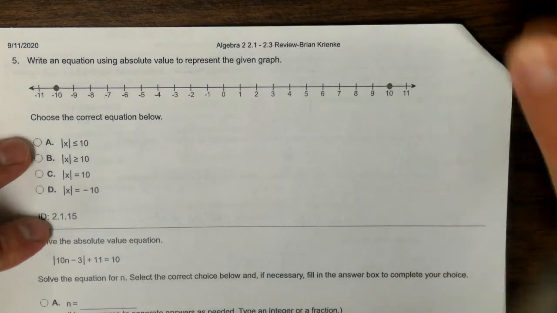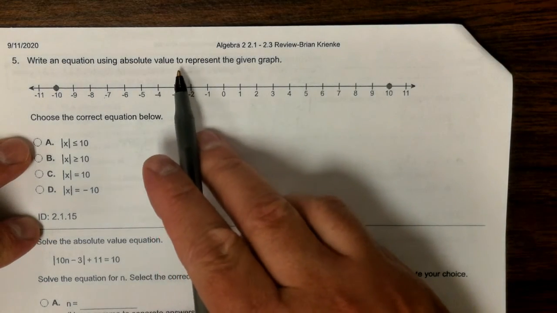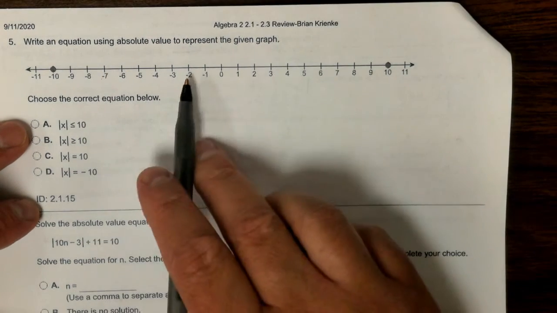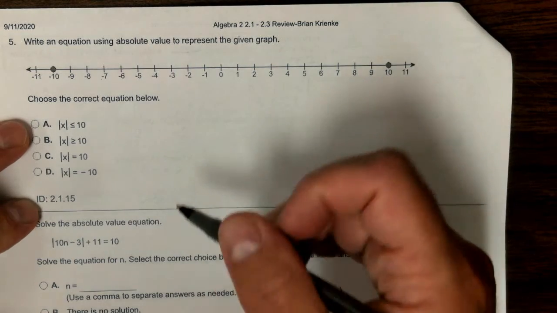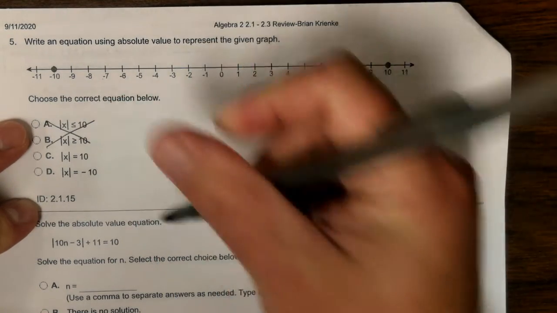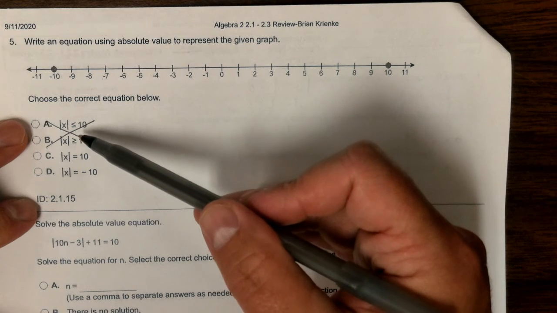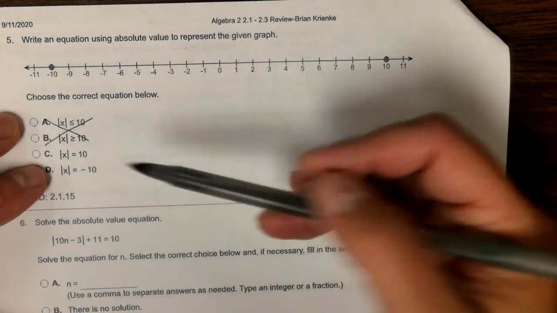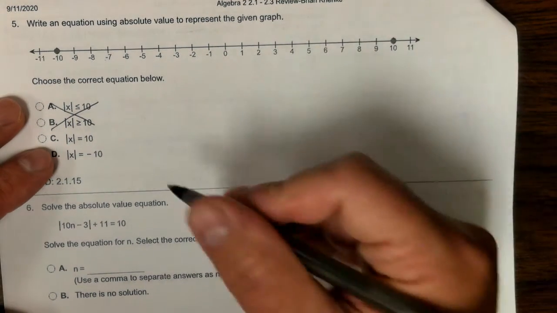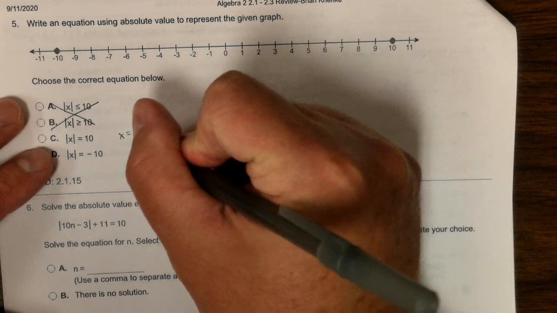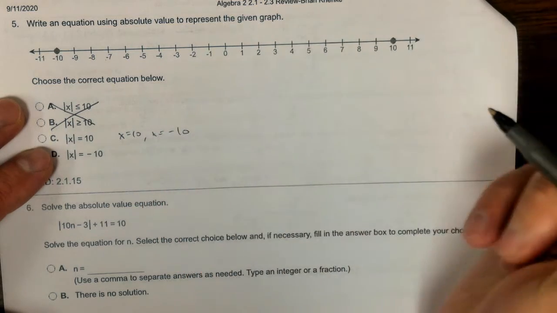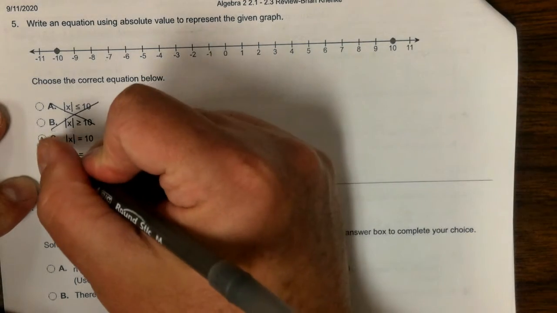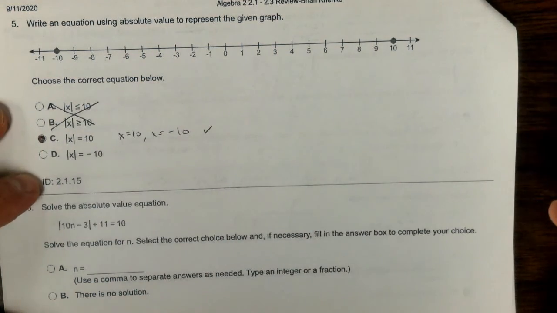Now the next one says write an equation using absolute value to represent the given graph. So you've got 10 and negative 10, no points in between. So since it's no points in between, we know it's not the less than or equal to or greater than or equal to. And so let's think about these two choices. If it were C, then we would say x equal 10, x equal negative 10, which is actually what we have. So that's going to be this.